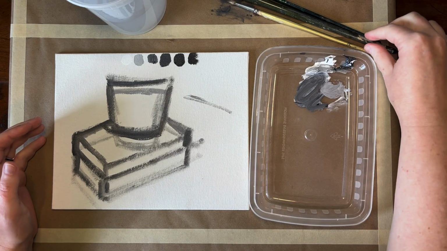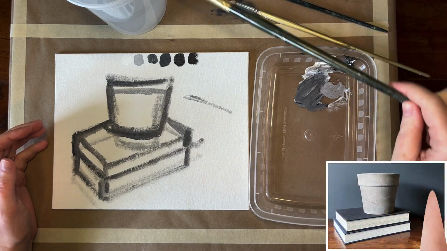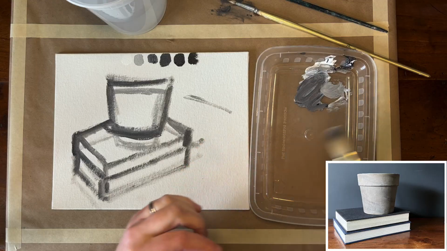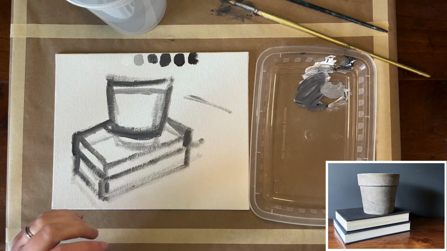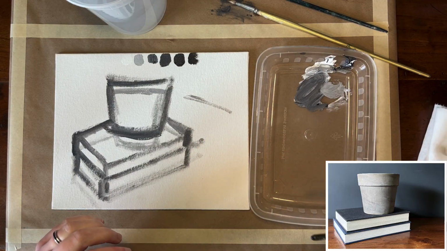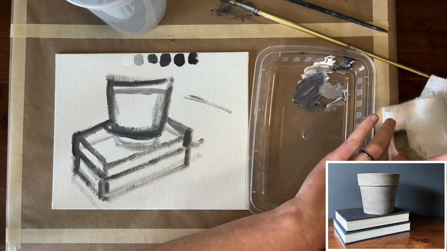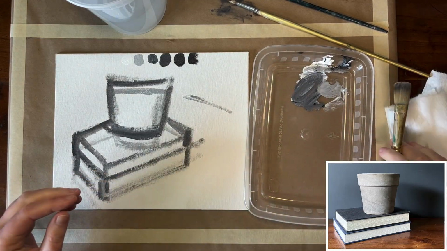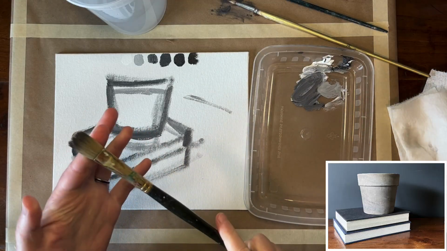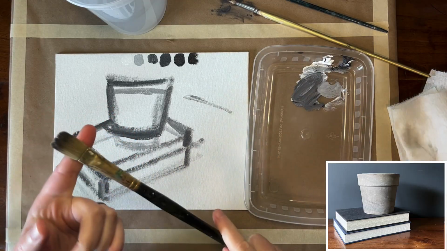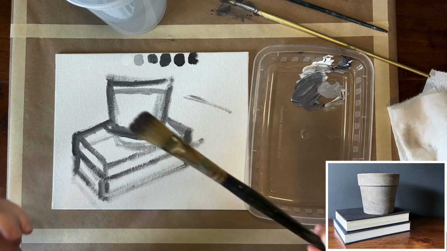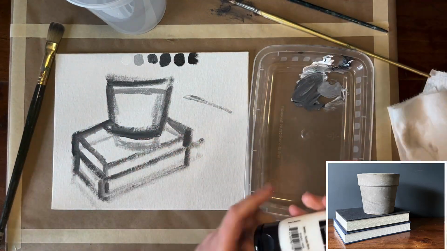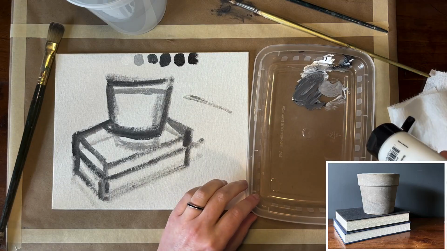So the next step is blocking in our lights and darks, blocking in our values. I have a little paper towel over here that I'm blotting this on because it was pretty wet. I'm going to use the biggest brush I have, and I challenge you to use the biggest brush you have here because this is not about details. Remember, this is about starting. I'm also going to add a little more paint.